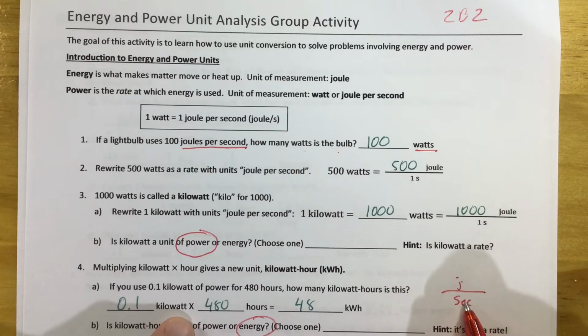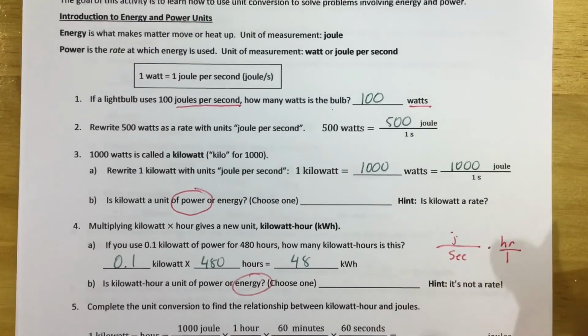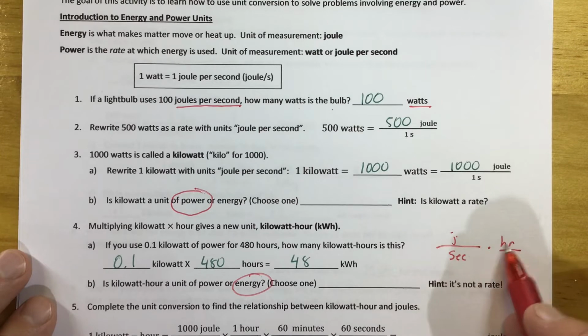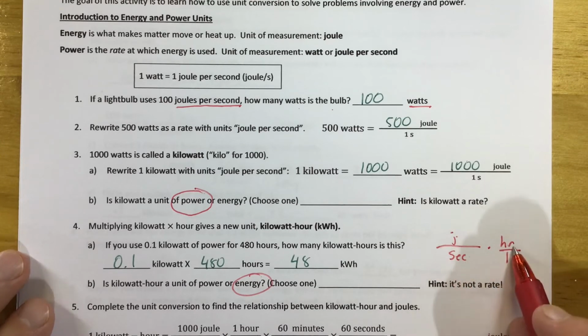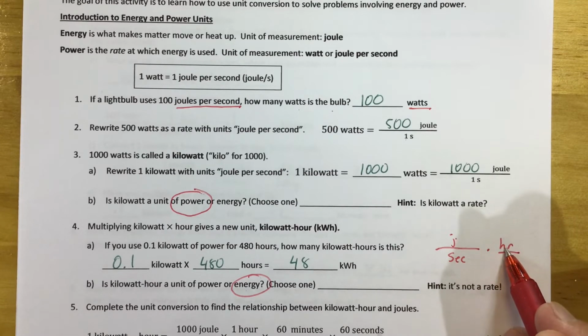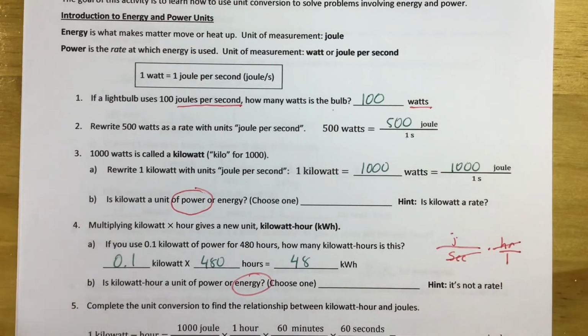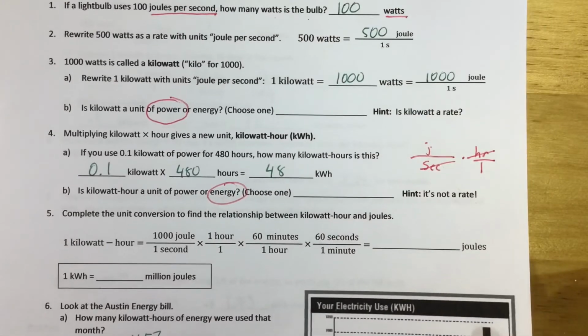So then if you were to multiply that by hours, you think of that as hours over 1. Even though these are different units, seconds and hours, they're both time, and you can convert hours into seconds easily. Those units of time are going to cancel out with each other, which leaves you just with joules, and joules is just energy. It isn't a rate.